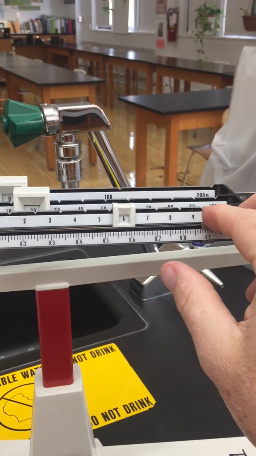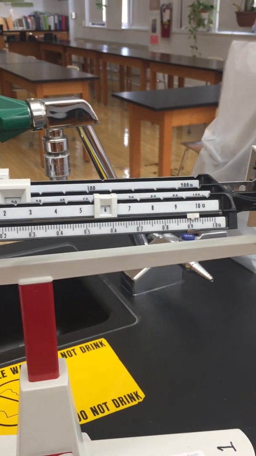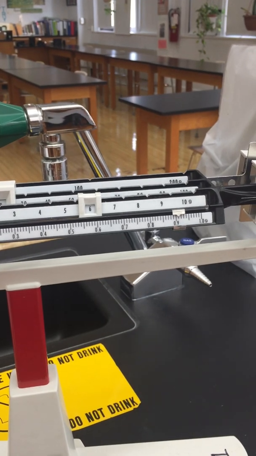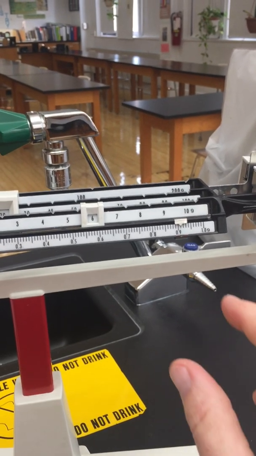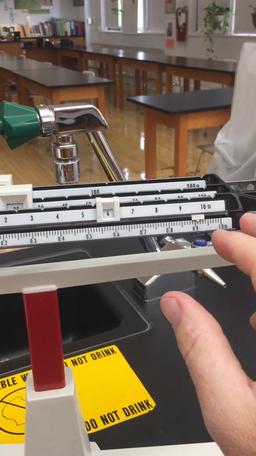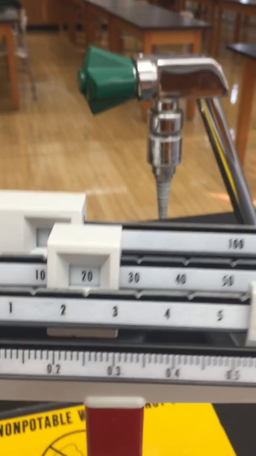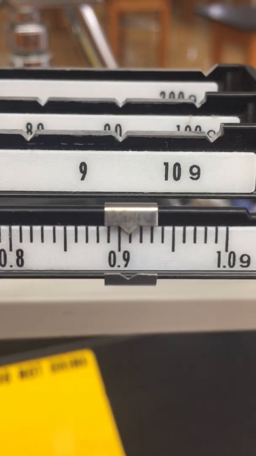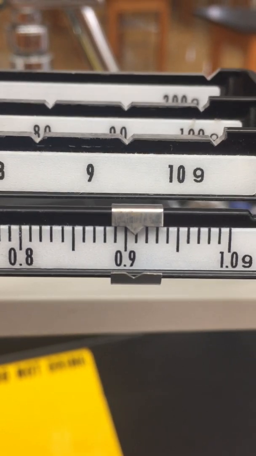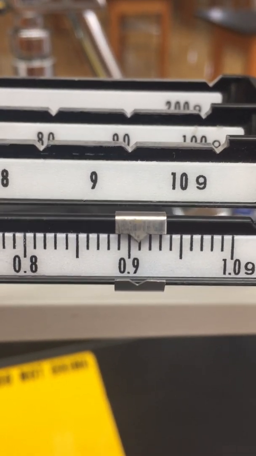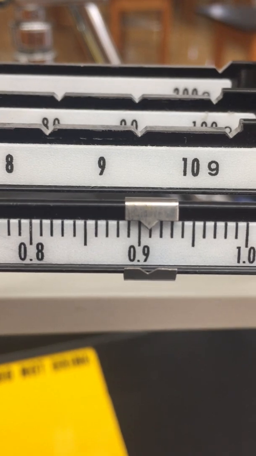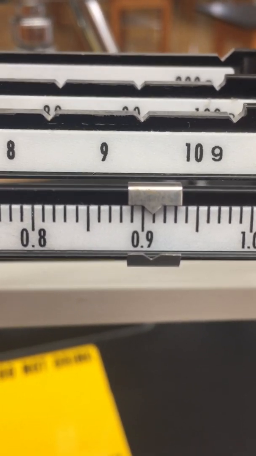And just a little bit. All right, I'm going to call it. You see that rider, you see this rider, and you should be able to see that rider. Remember, our use of this instrument is to the nearest thousandth. So hopefully you got that.